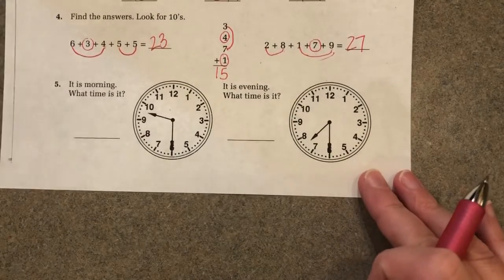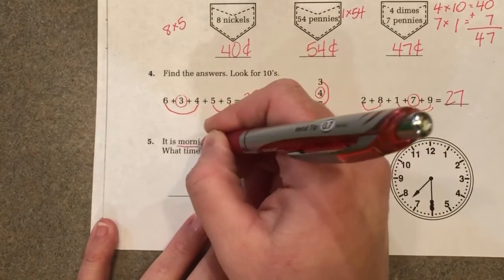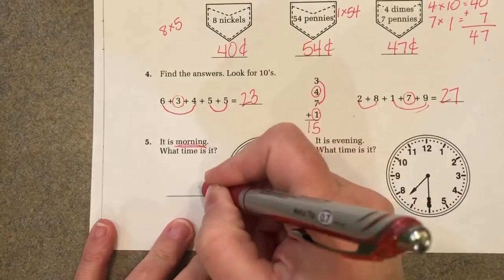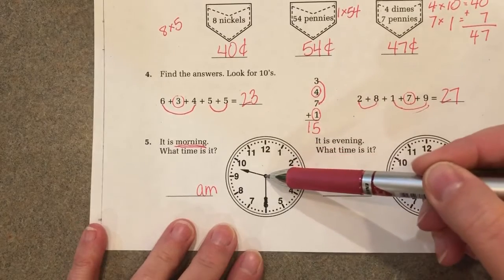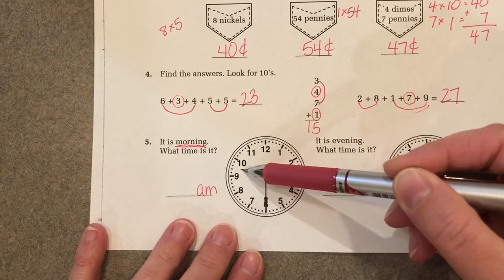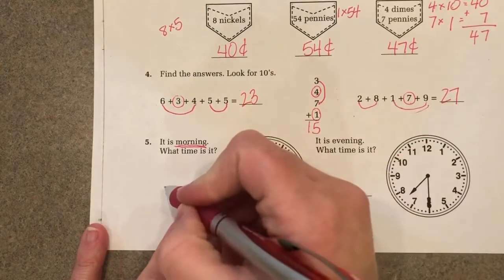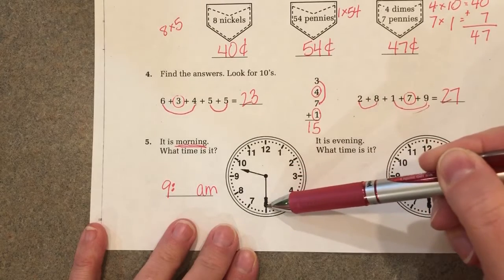It is morning. What time is it? So morning tells us AM or PM. Do you remember? Morning tells us it's A. So the shorthand is the hour hand. It is after the 9 and it is not to the 10. So the hour is 9. The minute hand is straight down to the 6.